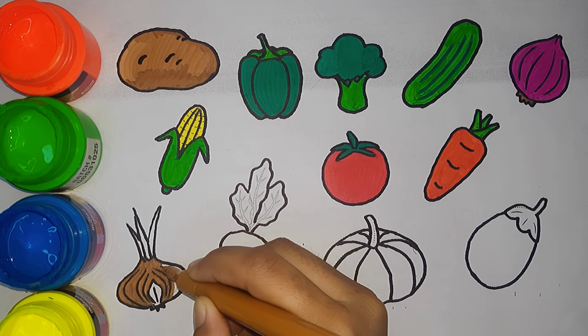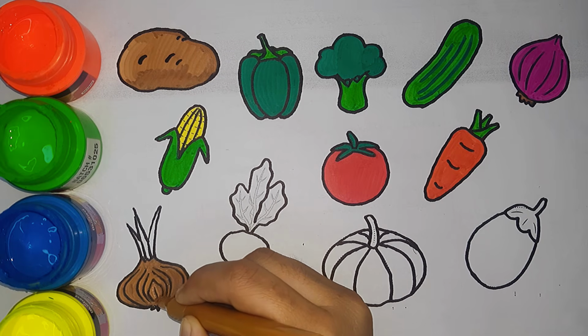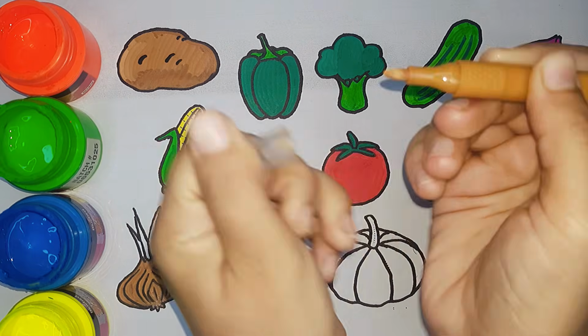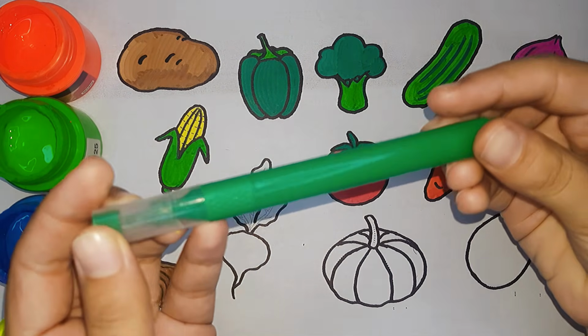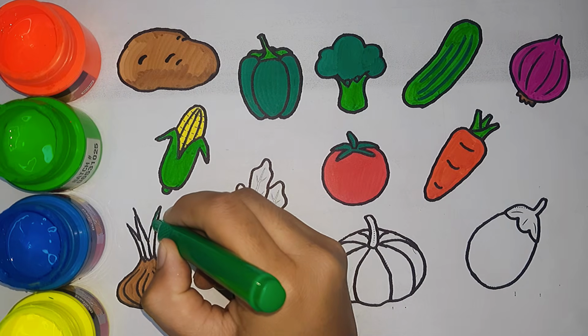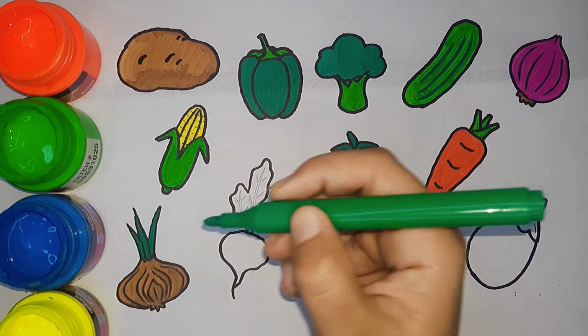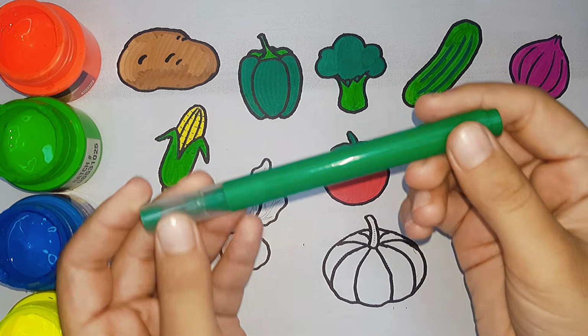Kids, this is garlic. Green color. Wow, it looks great.